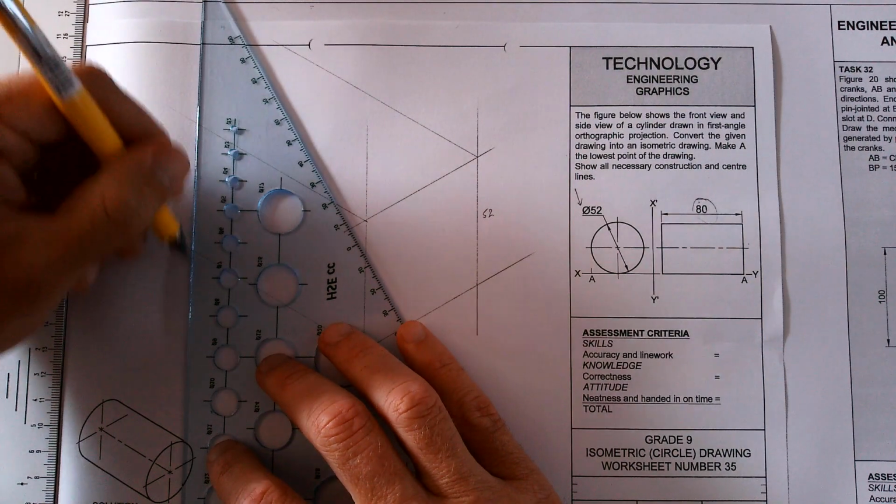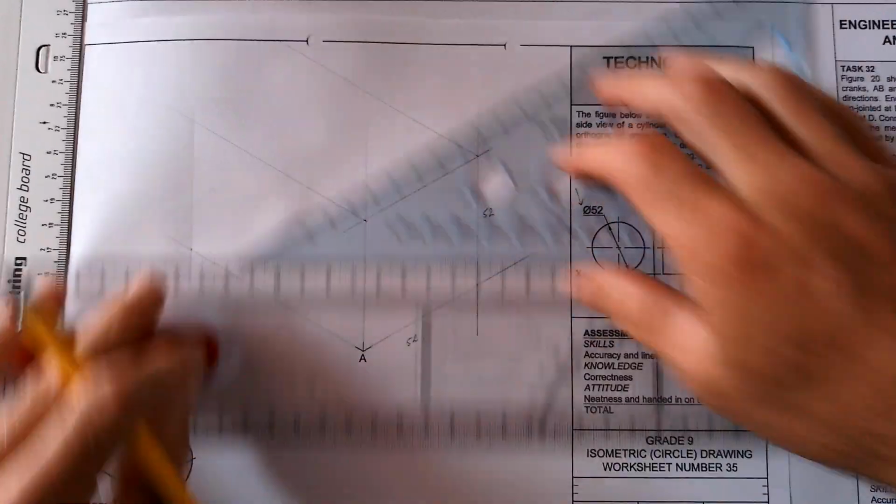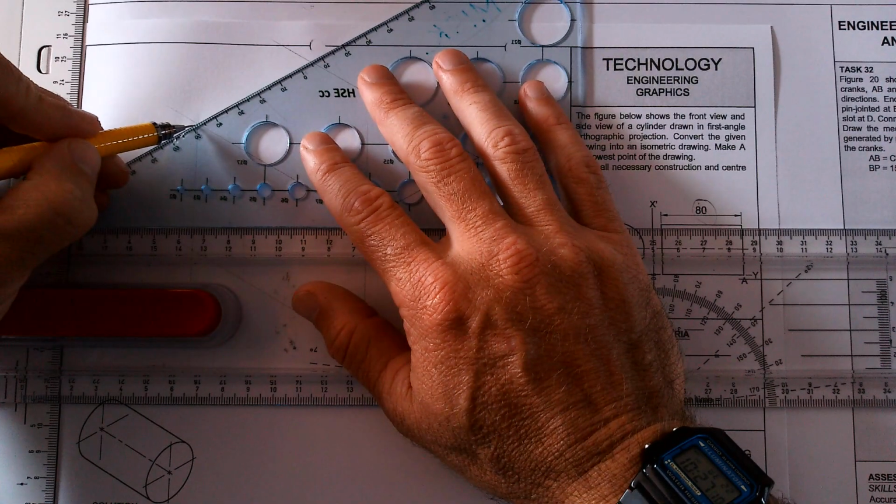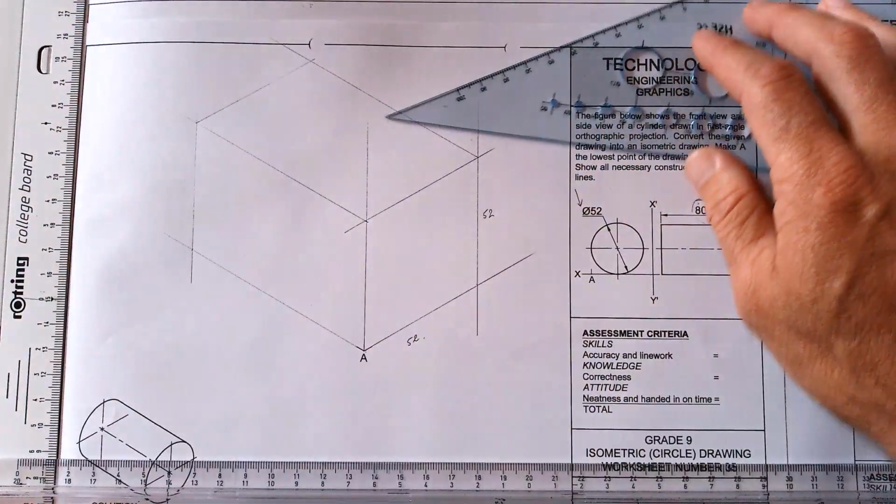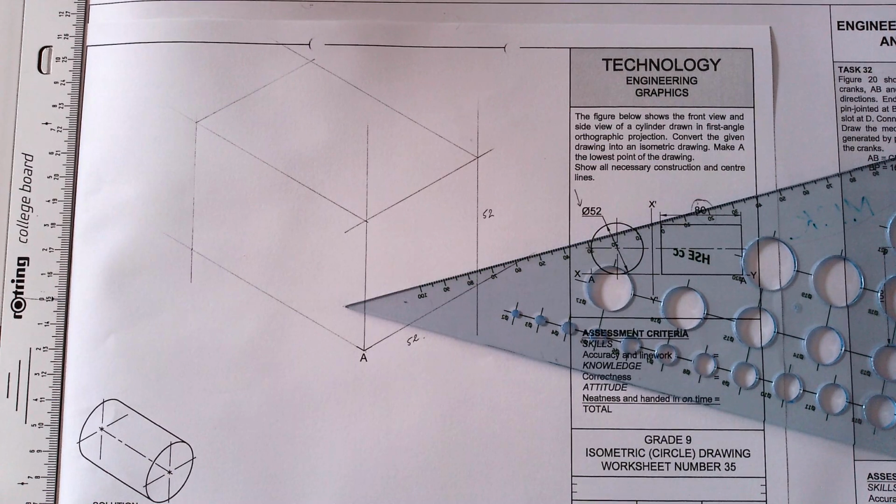Line straight up to meet the top of that face. And then we're going to move it across to intersect on the other side. That's what we need. So it's 52 and then 80. 80 is the depth, guys.